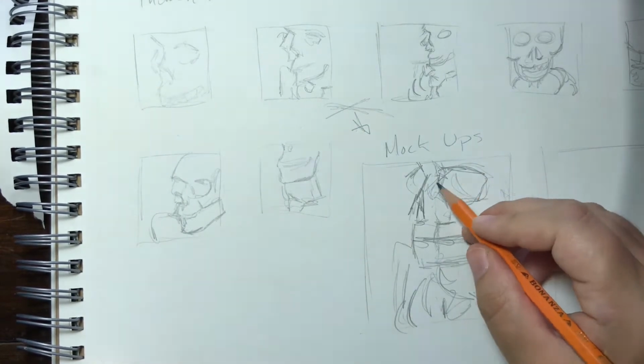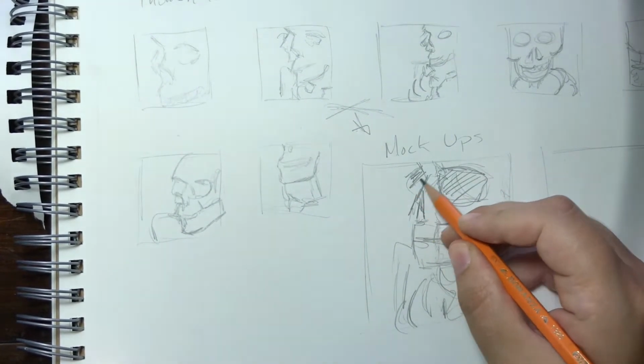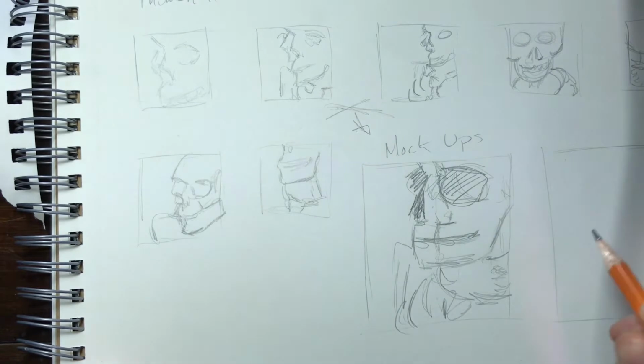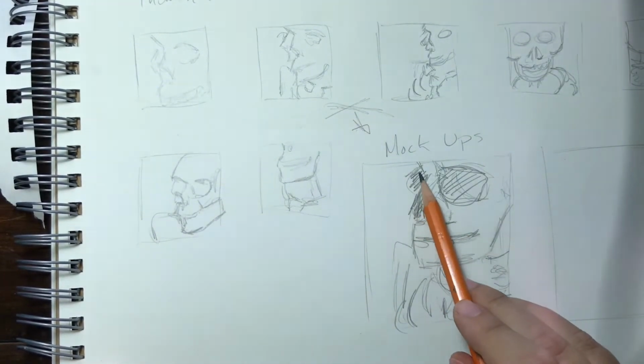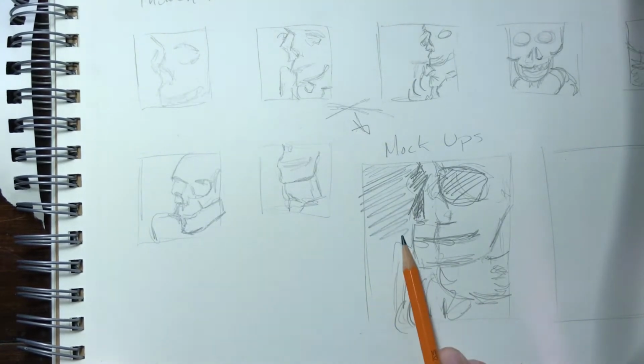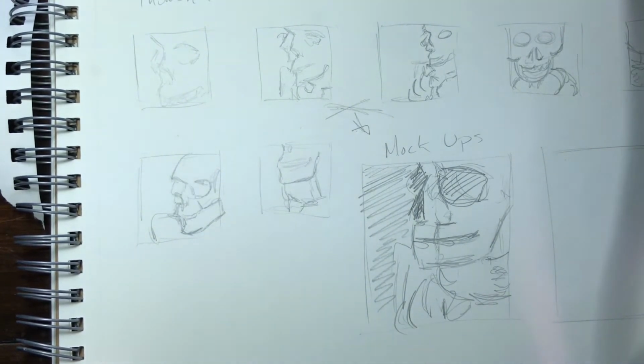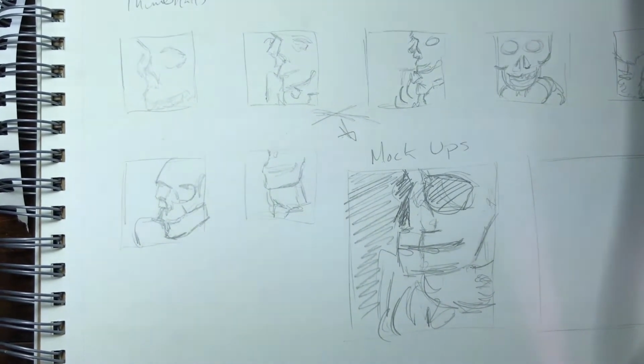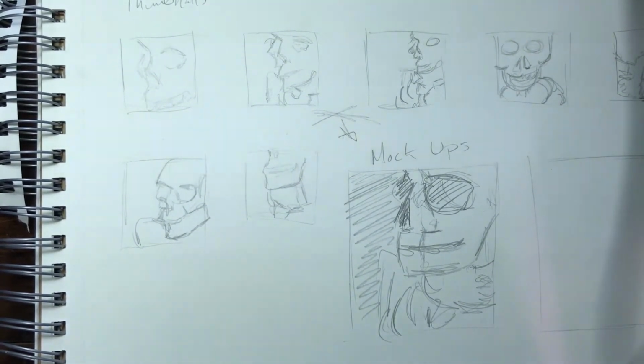Okay, so that gives me an idea. Might block in some shadows to kind of know where my dark spots are. It might help me establish what other areas I want to darken up. Okay, not overly sold on that. I kind of want to get the angle a little bit more on the head. So let's see if I can get that right in my second mock-up.